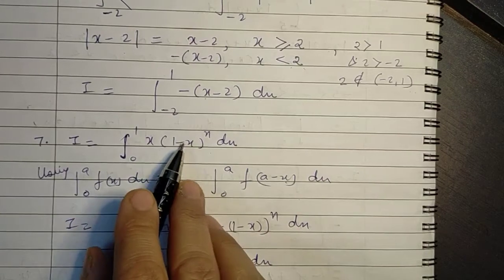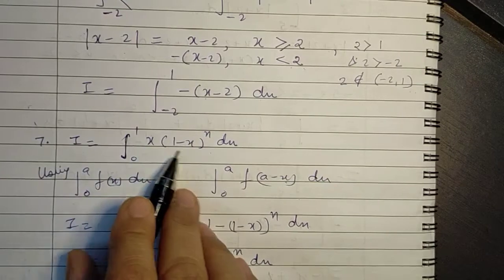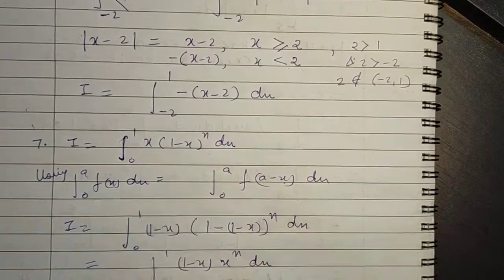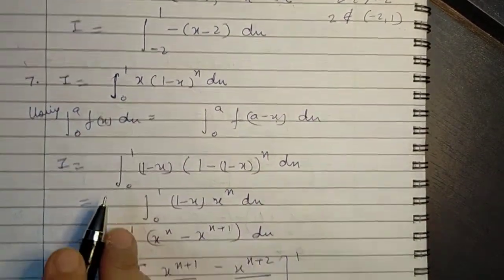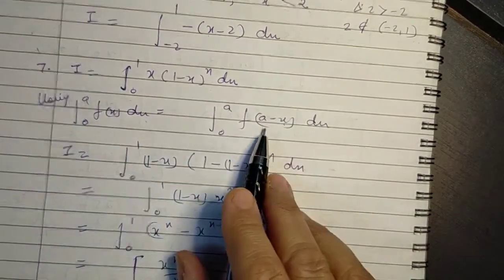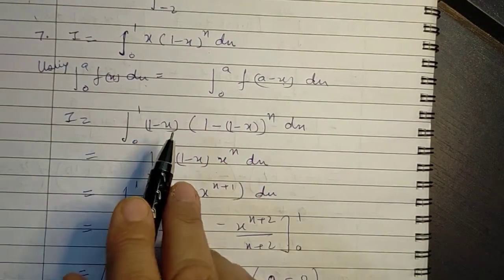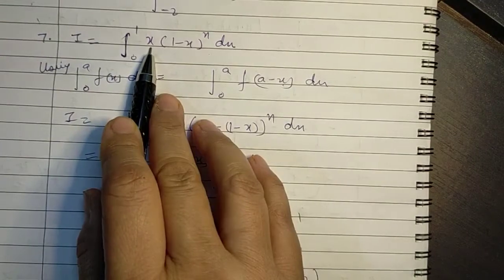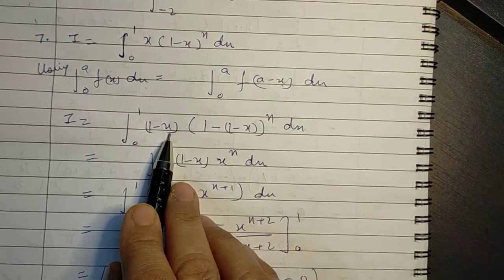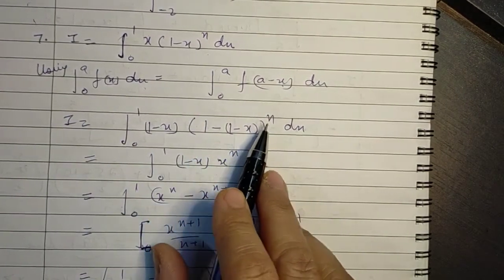In that case we used to substitute this inner function to be t, and then we'd have to change the limits of integrals and everything and then do it. The same motive can be achieved by simply applying this property: integral 0 to a f(x) dx is equal to integral 0 to a f(a minus x) dx. Let's see how. So let's apply this property. The limits remain the same. x gets replaced with a minus x. So here a is 1. So we get 1 minus x, and within the brackets we have 1 minus x raised to power n.